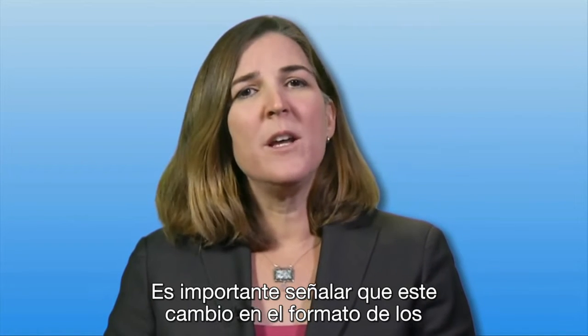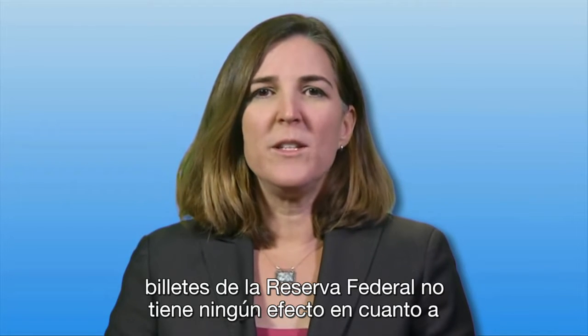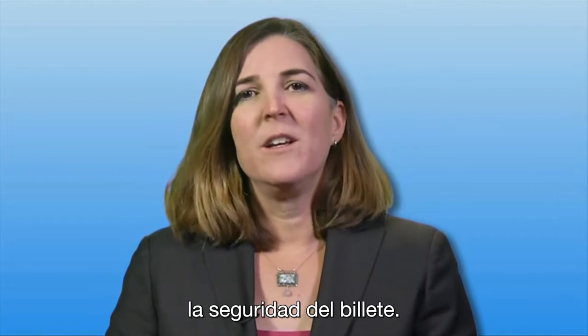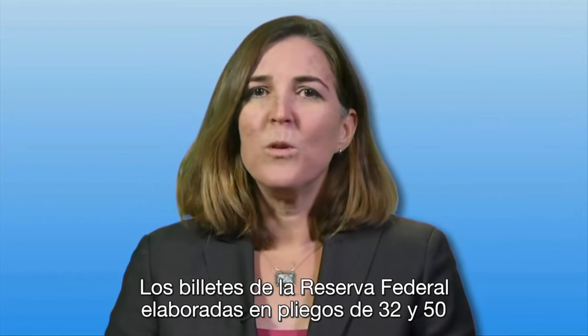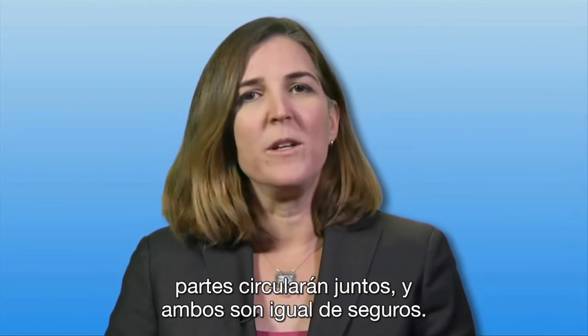It's important to note that this format change for Federal Reserve notes has no effect on the security of the note. Federal Reserve notes manufactured on 32 subject and 50 subject sheets will circulate together, and both are equally secure.